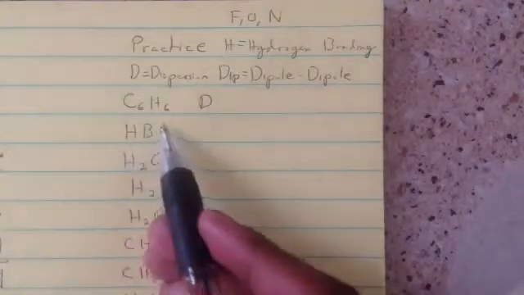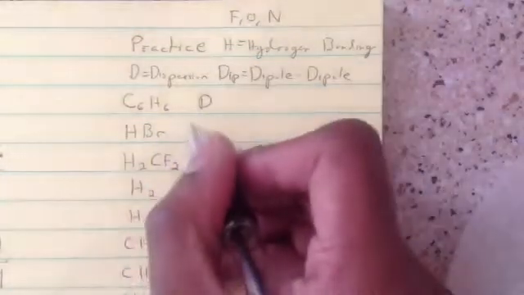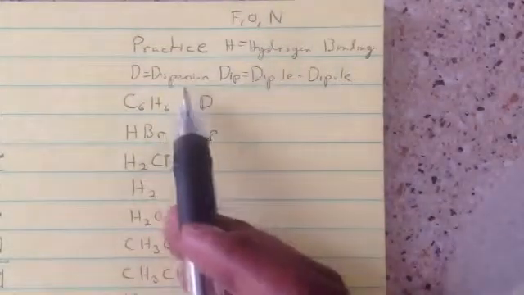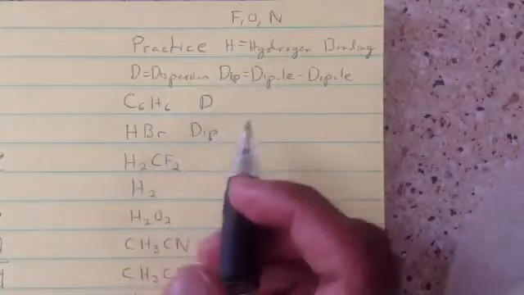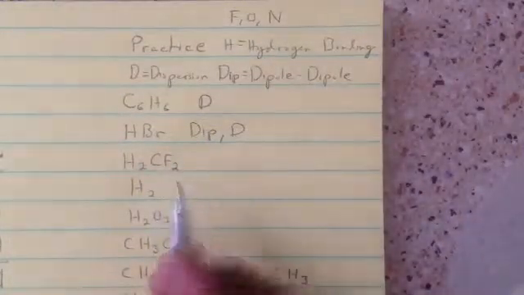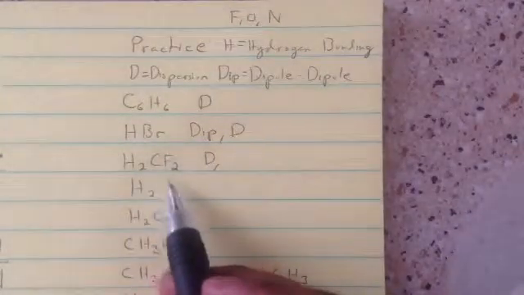So it's going to be only polar. So it's going to be dipole. But if you remember, dispersion forces occur in all molecules, so all these will have dispersion forces. So once again, right off the bat, you can put dispersion forces, and then H2CF2.